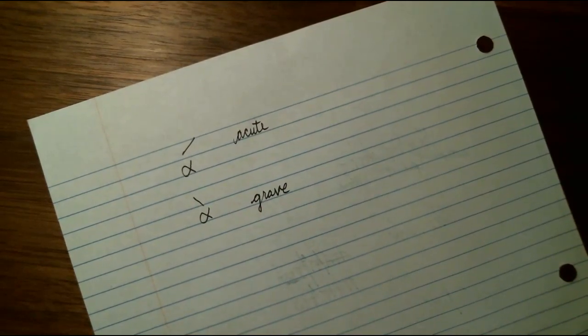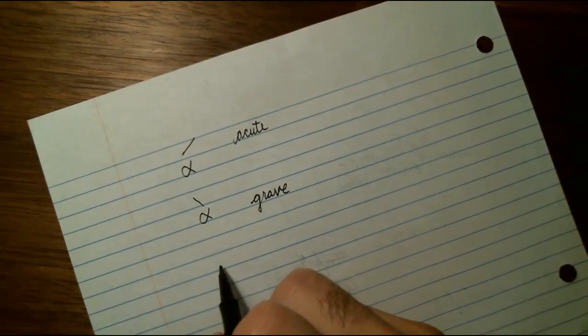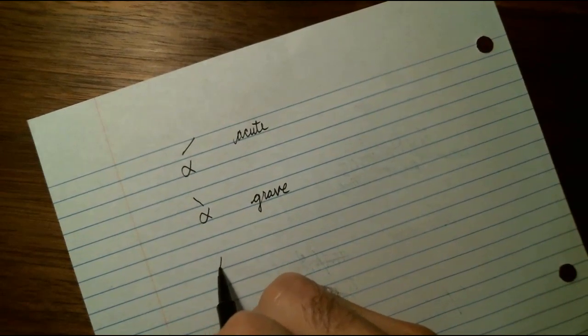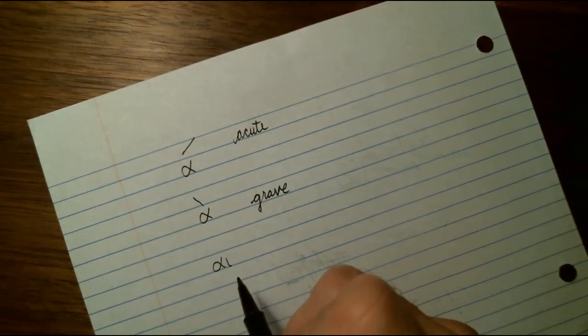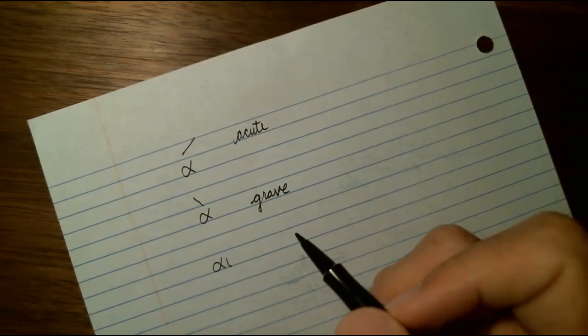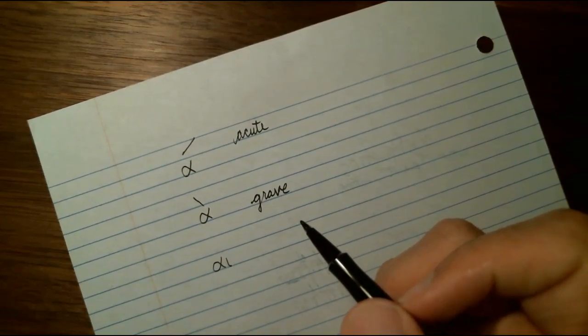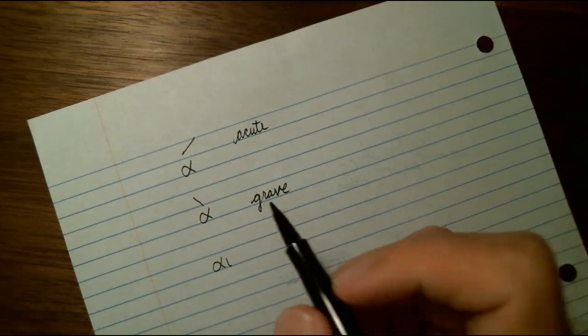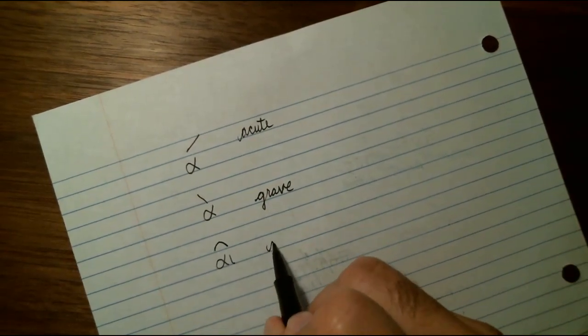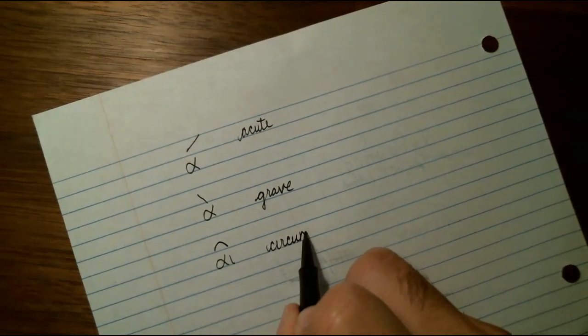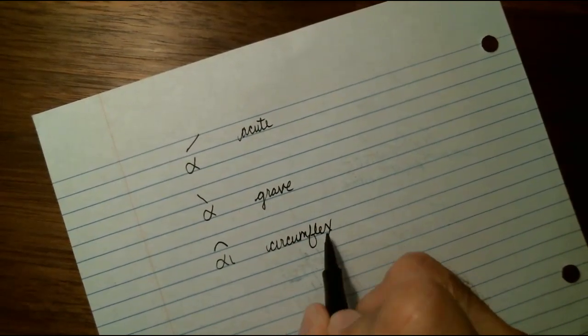And then you have a circumflex. Now I'm going to use a diphthong here to demonstrate. We need a long vowel here to have a circumflex. So we have a circumflex that looks like that, right? Circumflex.